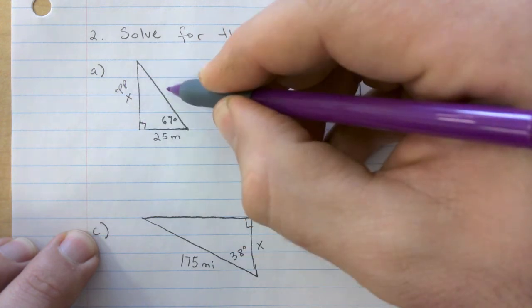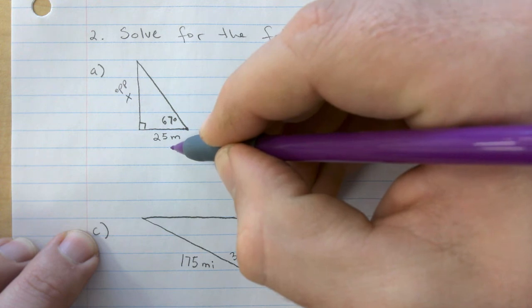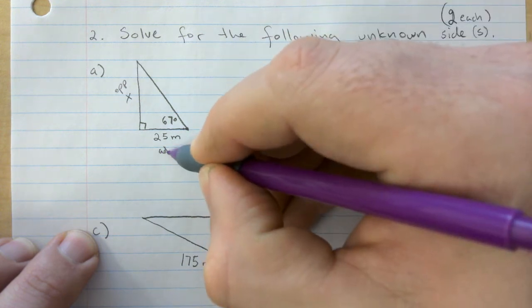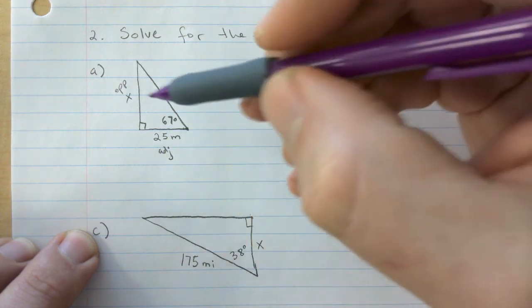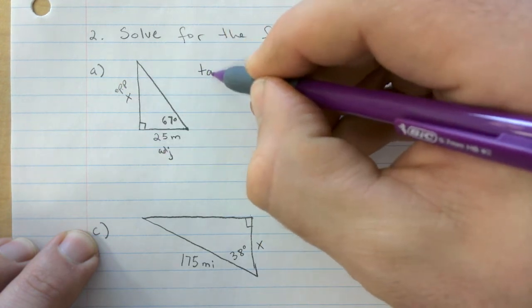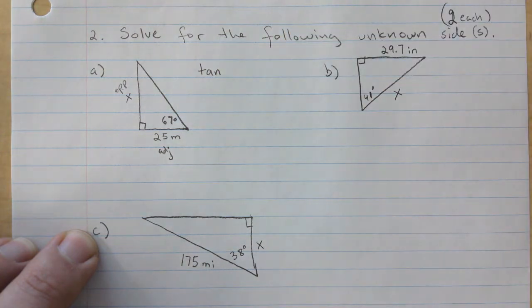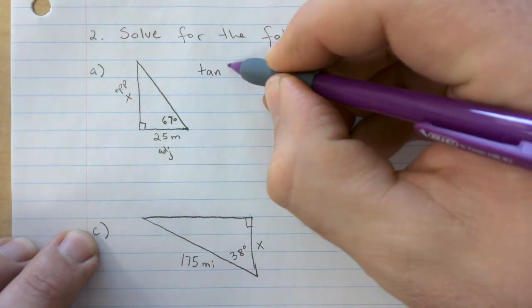That's hypotenuse, but I don't know and don't care about it, so I'm going to stick with this one. That must be the adjacent here. Because it's O and A, we have to use tan.